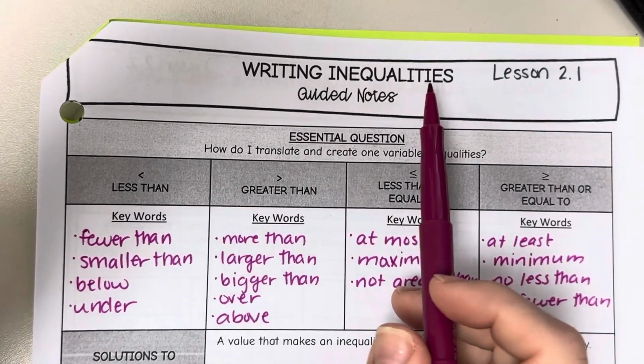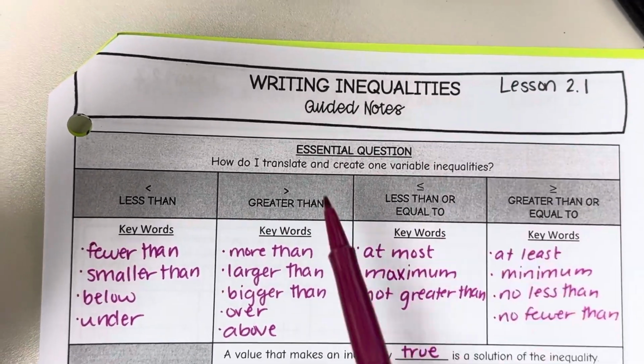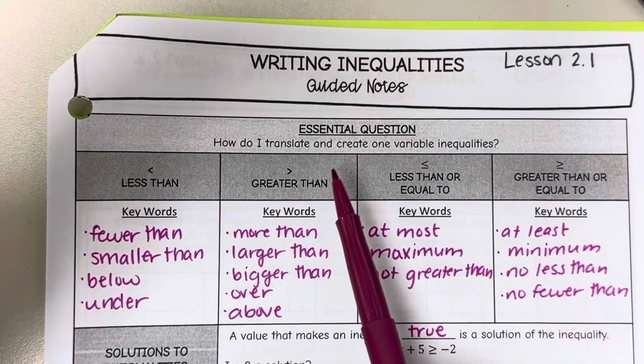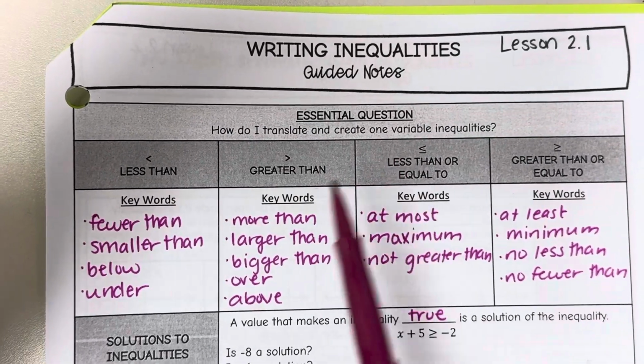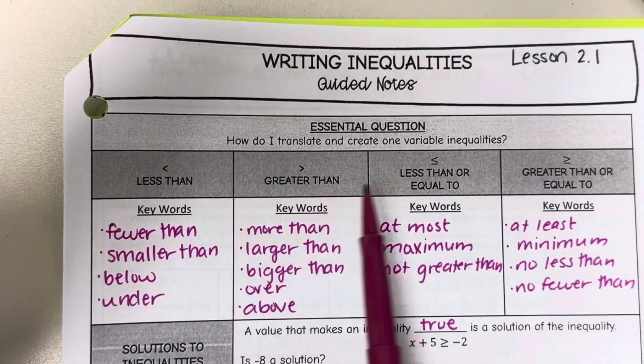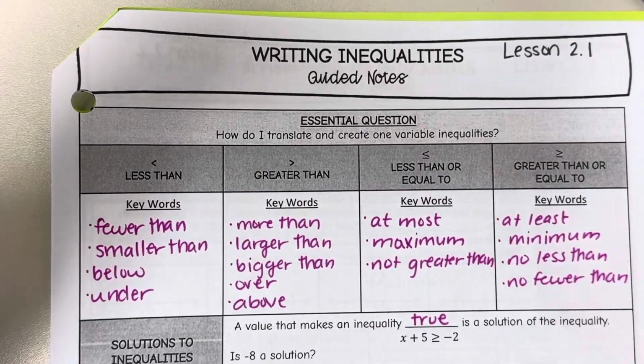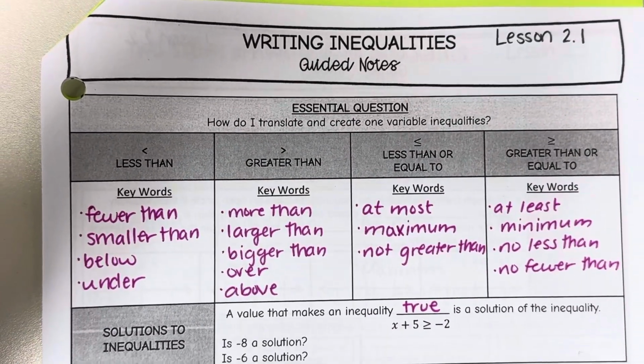Today we're going to look at writing inequalities. This is our first lesson, and we're going to be answering the question, how do I translate and create one variable inequalities? So if you look across here, you've got 4 different inequality symbols, and each of them has a keyword that goes along with them.